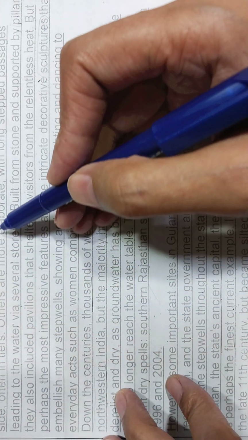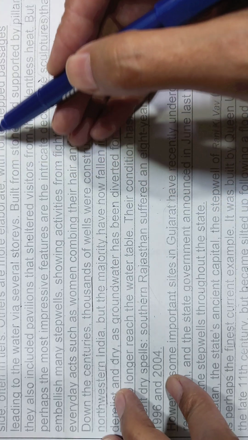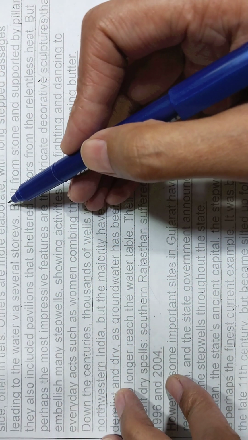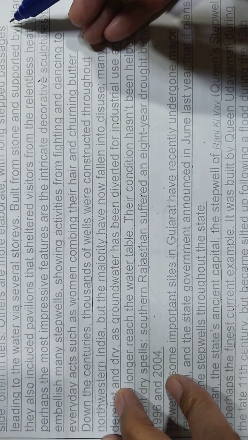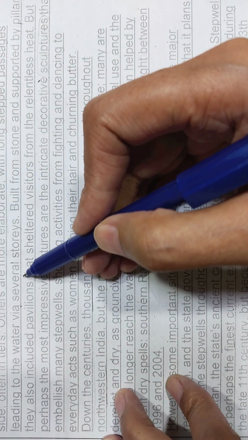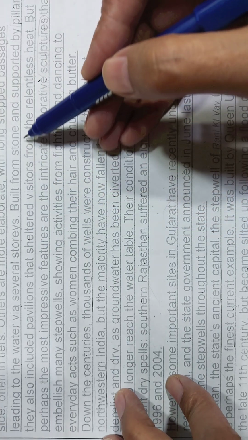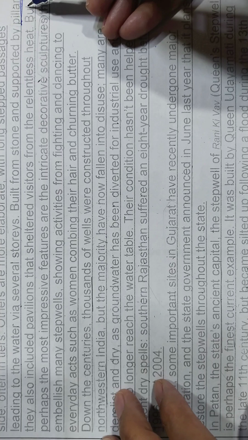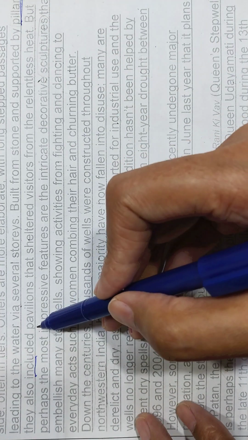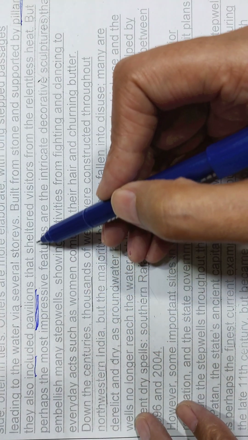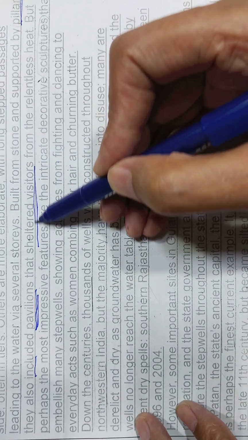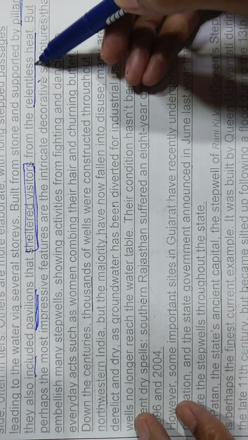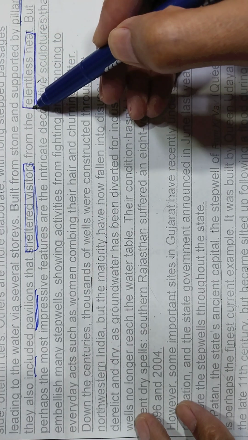Some wells are vast open craters with hundreds of steps paving each sloping side, often in tiers. Others are more elaborate with long stepped passages leading to the water via several stories. Built from stone and supported by pillars, they also included pavilions that sheltered visitors from the relentless heat. So two words are there.